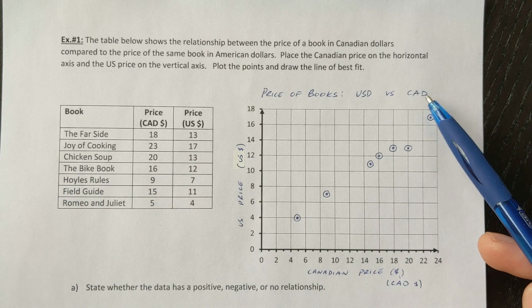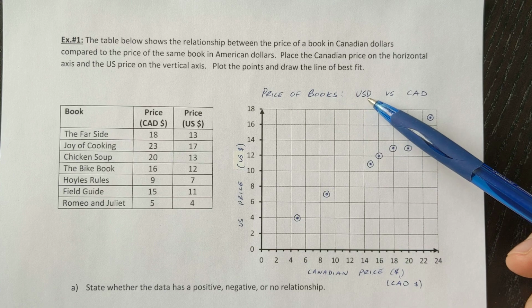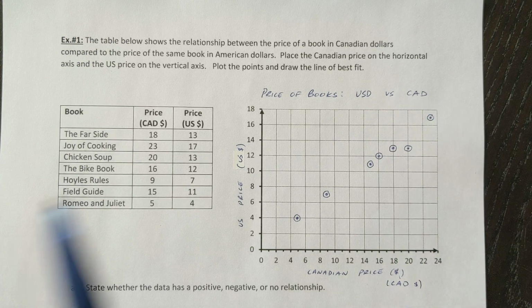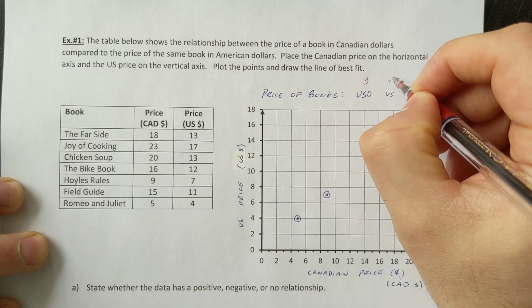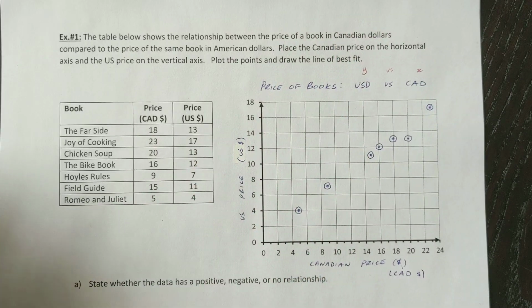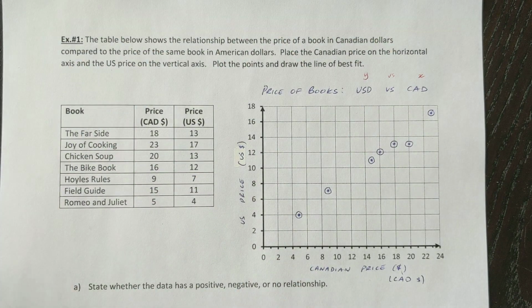I've also included a title for my graph: Price of Books, US Dollars versus Canadian Dollars. So just so you remember, when we do our titles, we generally put Y versus X, so the dependent versus the independent.